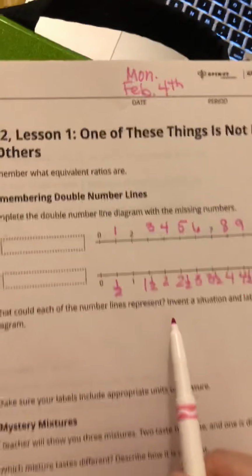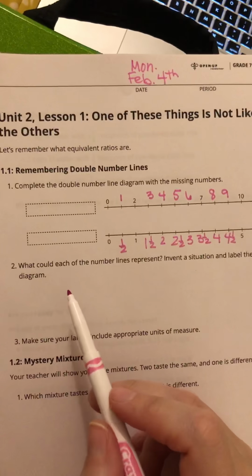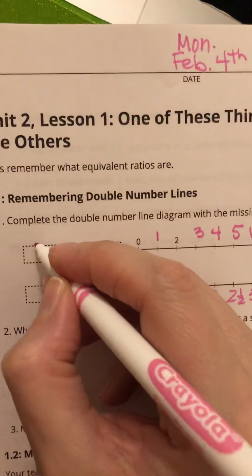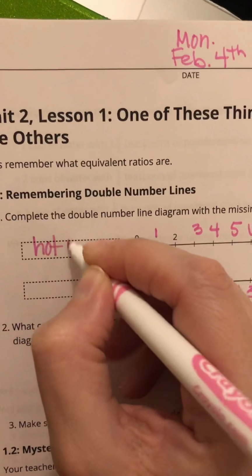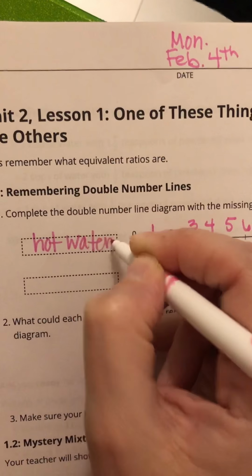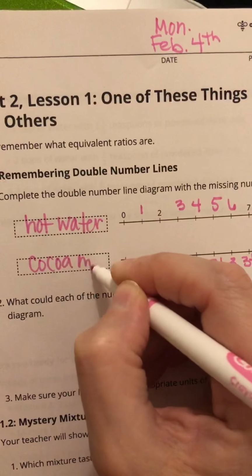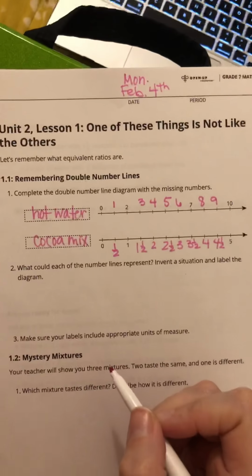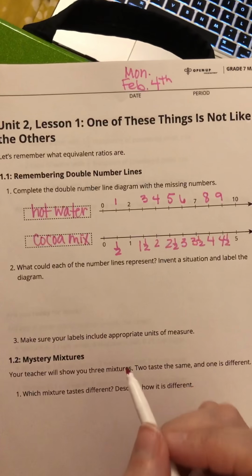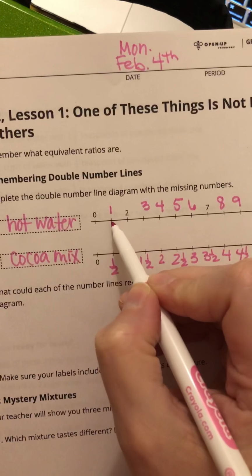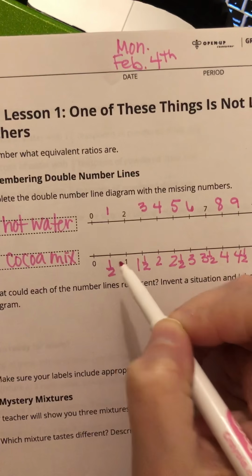the number lines represent? Invent a situation and label the diagram. So this is going to be hot water, and this is going to be cocoa mix. So Miss Wesley's invented situation is hot water cocoa mix. Feel free to use your own situation. So for every 1 cup of hot water, we're going to use half a scoop of hot cocoa mix.